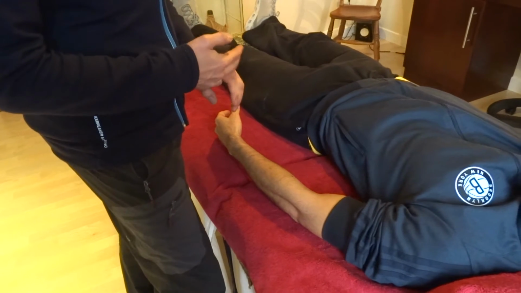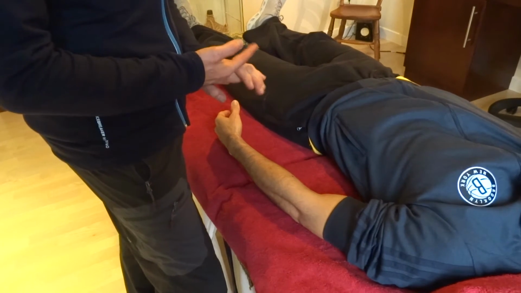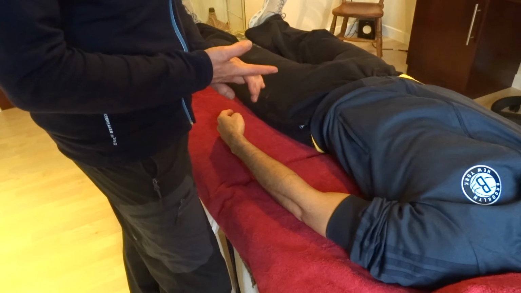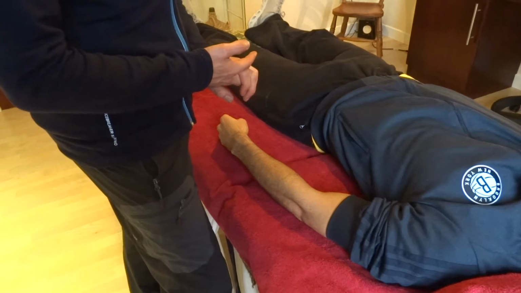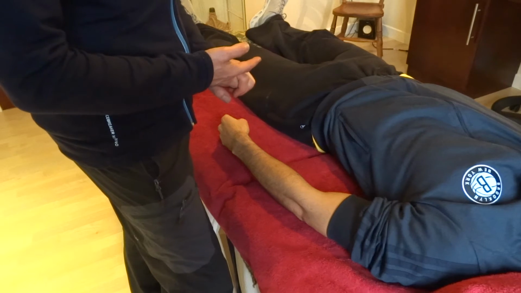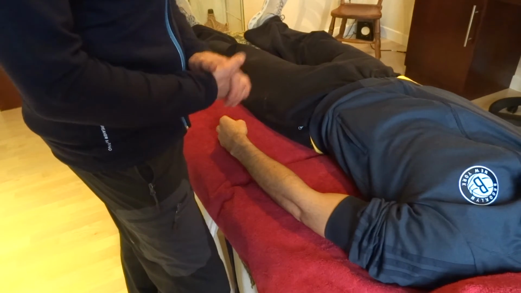You might also take anti-inflammatories. There are natural anti-inflammatories, very strong ones, pineapple and turmeric. You could take ibuprofen, paracetamol for the pain, but ice is one of the best ways to reduce the inflammation there.